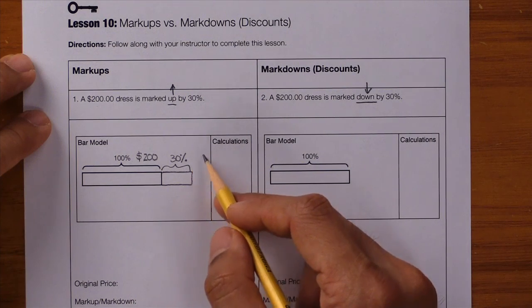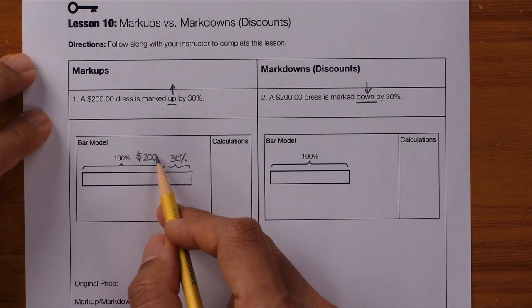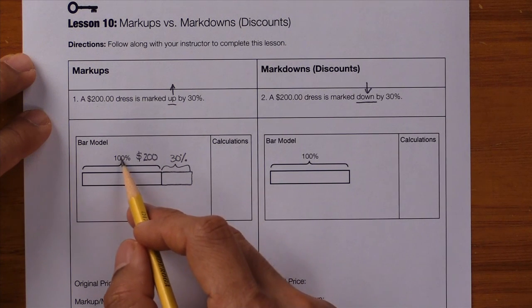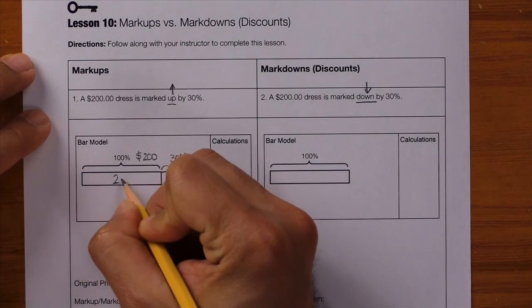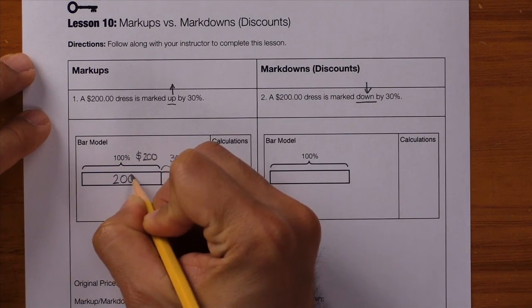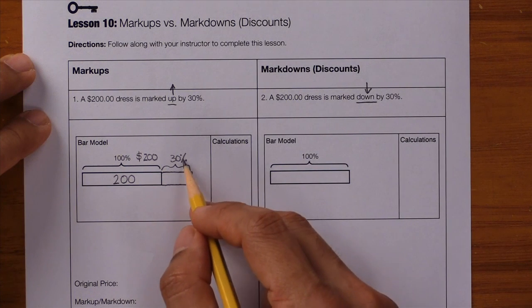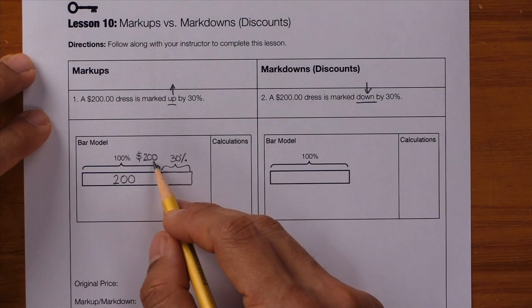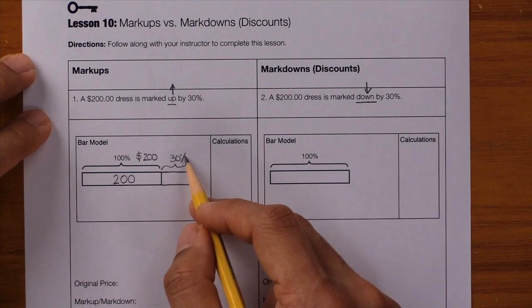Now we just have to figure out what goes in the boxes. Here, what's 100% of 200? And that's easy. 100% of 200 is the whole thing. So I'll write down 200 inside the bar. Time for this part here. What's 30% of 200? So we need to convert this to a decimal in order to multiply.